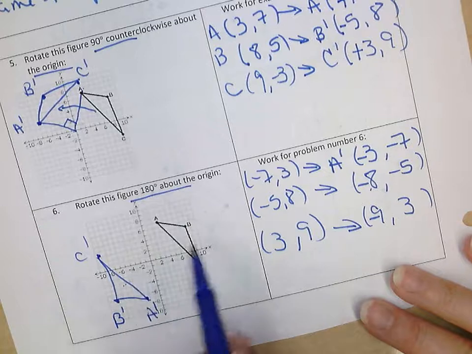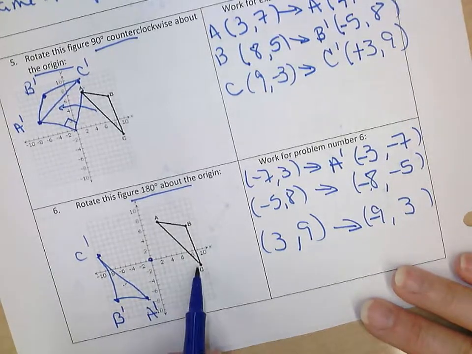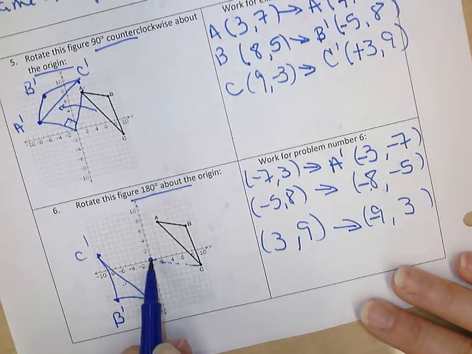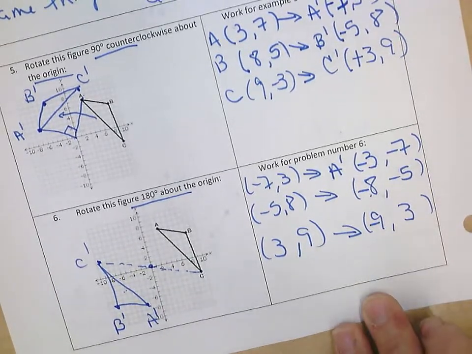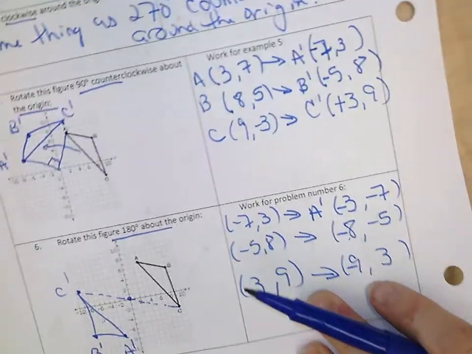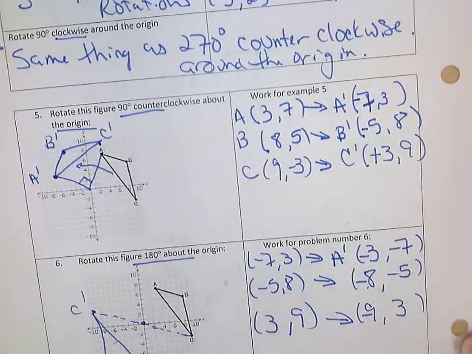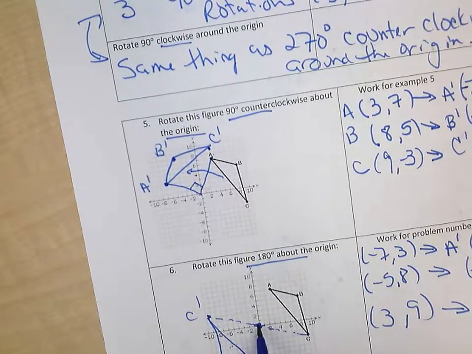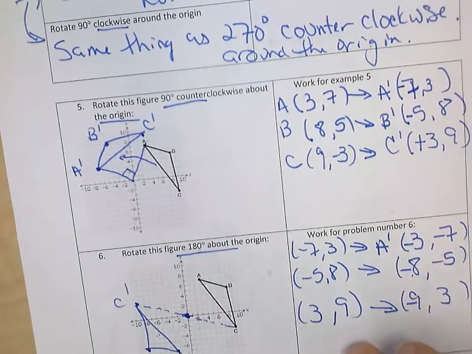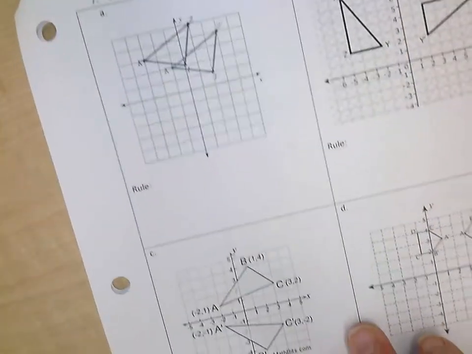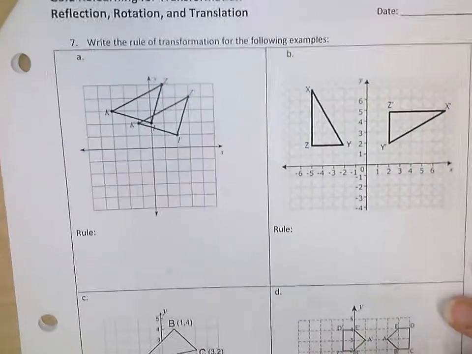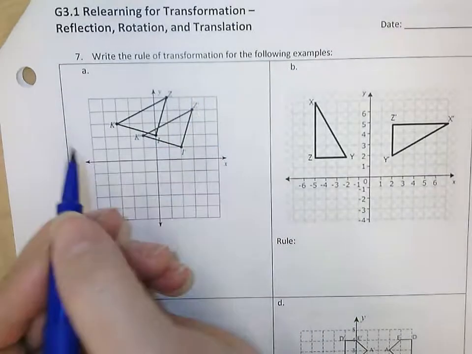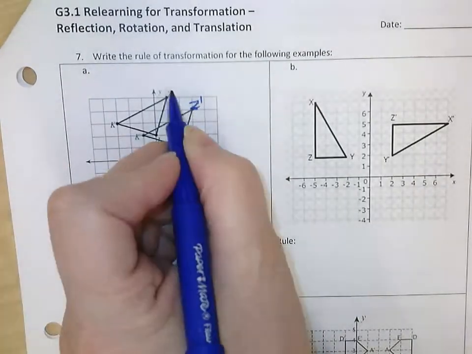And there's our figure, and they're directly across. So if we measure from C to C prime, we see that we have a straight line, which is a 180-degree angle. So that's rotation. Every point should be directly across, as a straight line with our vertex as the origin. Okay, over here, we're going to look at the rules of the other ones and how you can tell the difference. So when I give you the two figures, you can see that this is Z prime and this is Z.